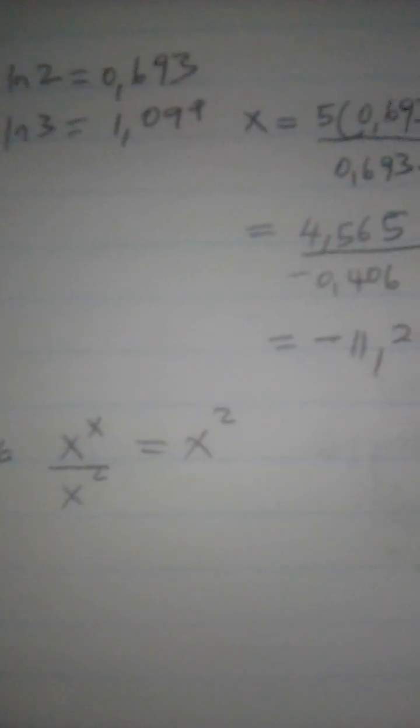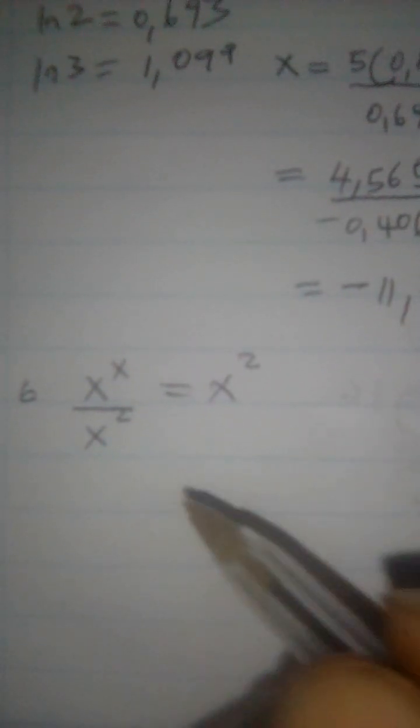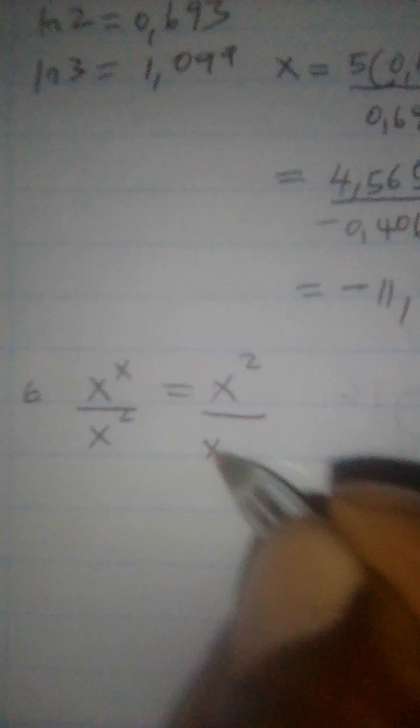So the first step that I'm gonna take, I'm just gonna divide both sides by x squared. So the right hand side divided by x squared and the left hand side divided by x squared. So these two are gonna cancel and I'm gonna have 1 on this side.